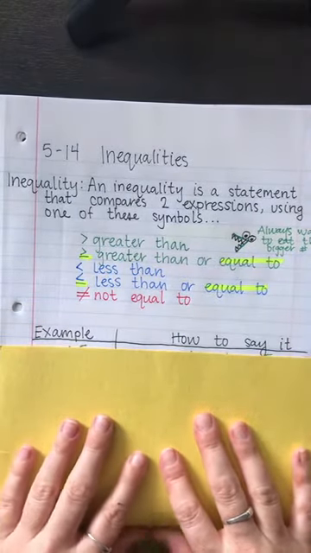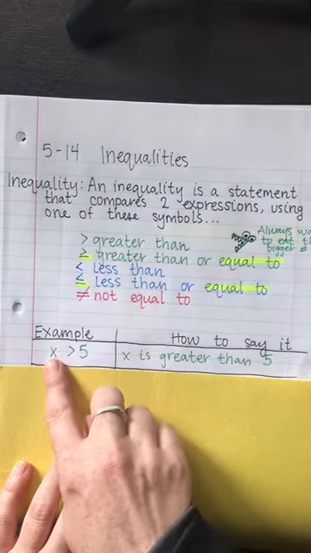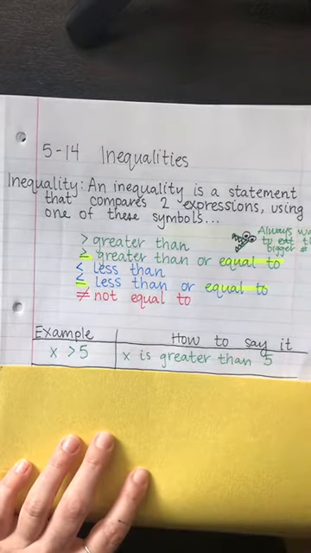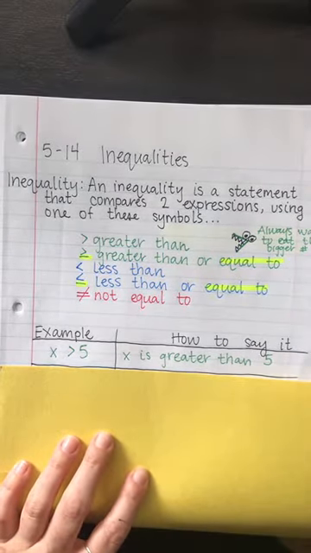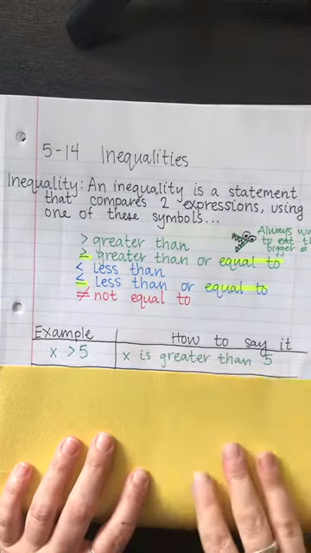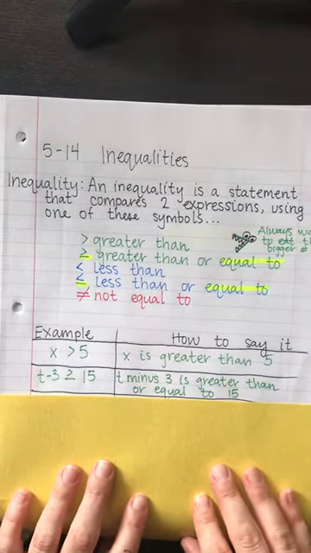Okay, so I have some examples for you and then how to say them. X, again, we just read left to right. So I think you guys will be really great at this because when we were doing the algebraic expressions, you did a good job. X is greater than 5, and then I just wrote it out there. Again, just reading left to right.